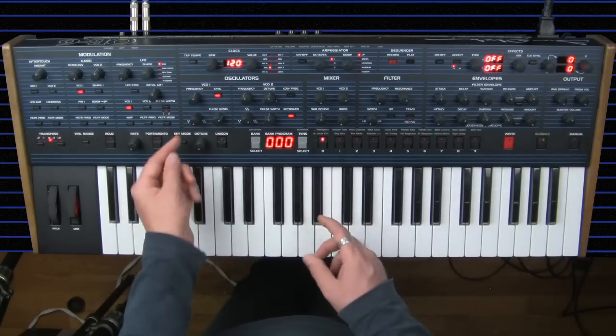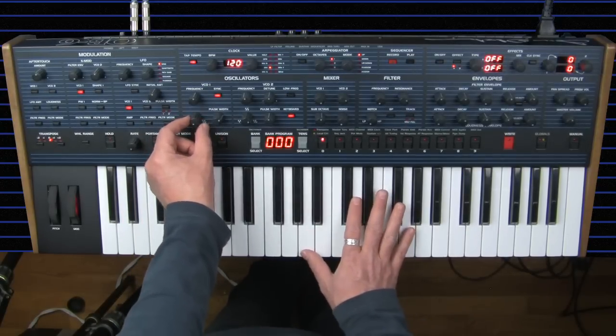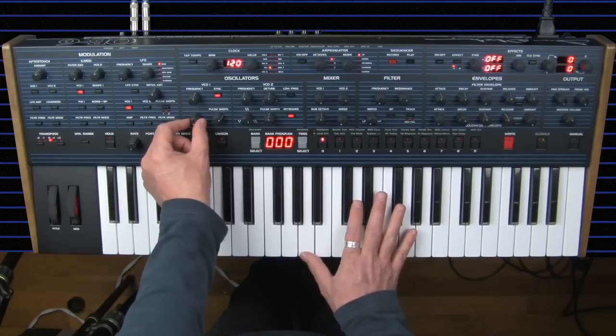And we can also affect the pulse width. Let's see what happens when we put VCO1 to the square wave and then affect its pulse width.